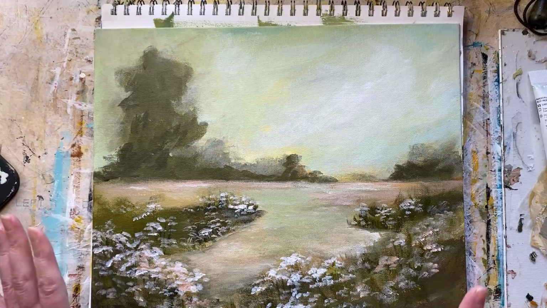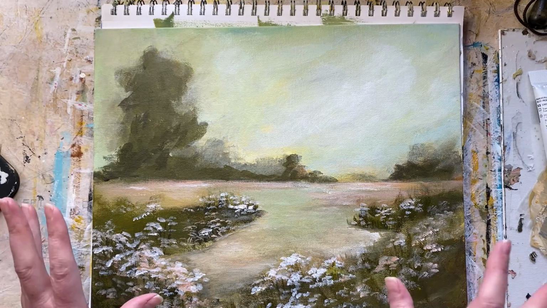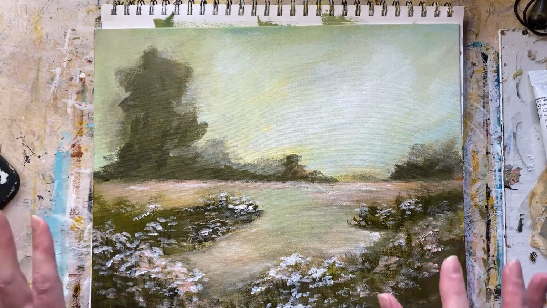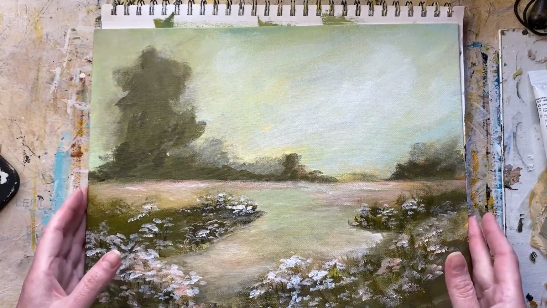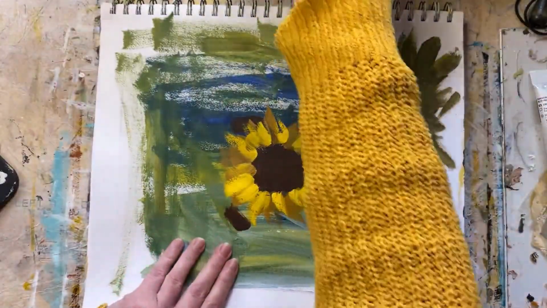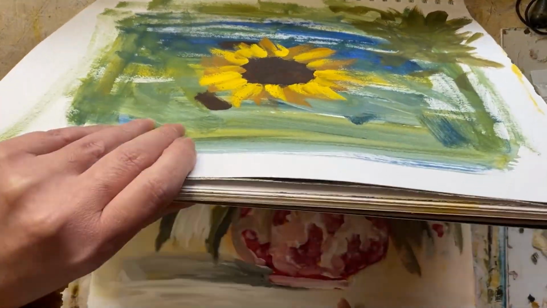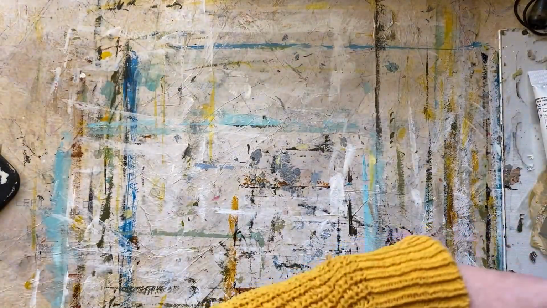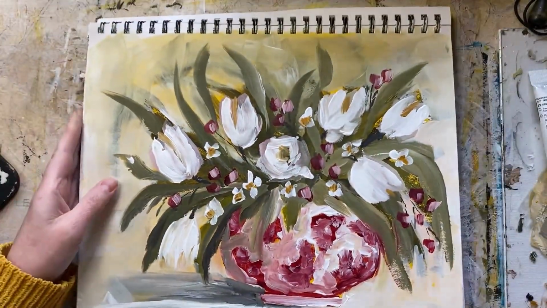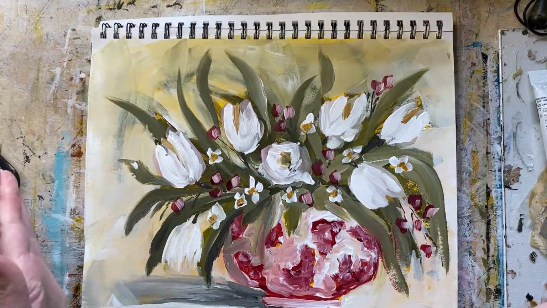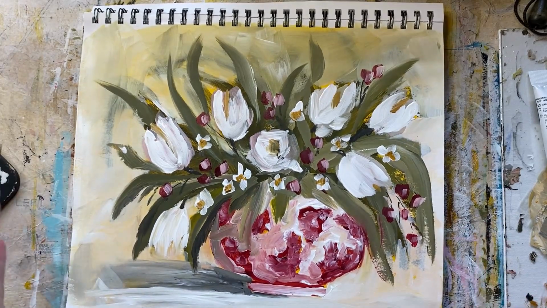It's so cool when you start recognizing these things and you can put it to practice in your own paintings. And I just wanted to share a few more and see if you can see where that warm and cool complement each other.